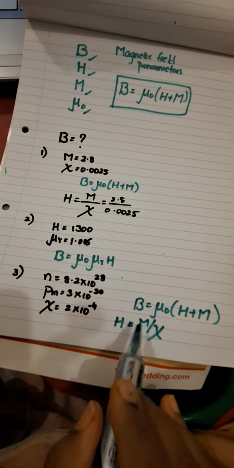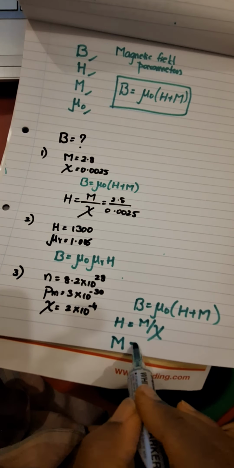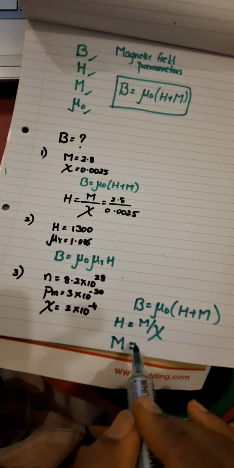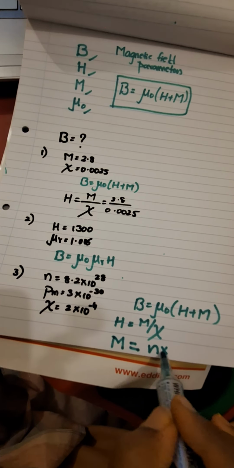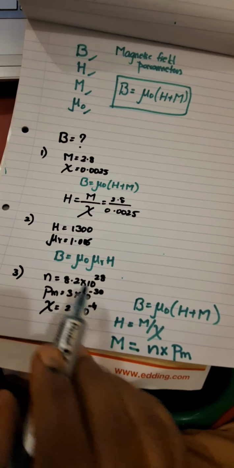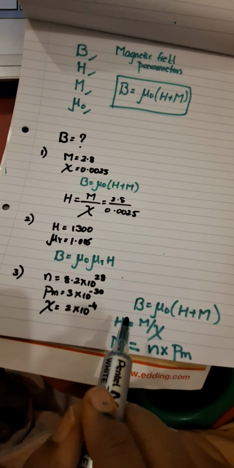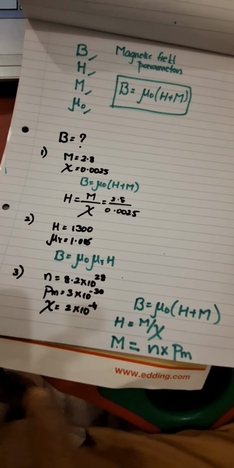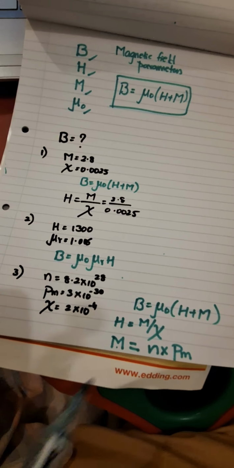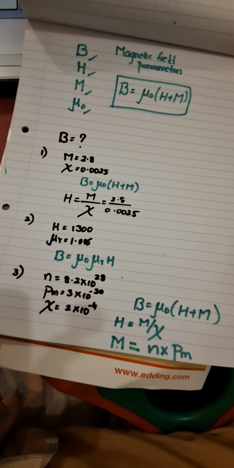Susceptibility I have, but I don't know M. Anyhow, I need M here also, so I want to find M. Magnetization is nothing but number of dipoles into its dipole moment. Number of dipoles into dipole moment will give me M. M by susceptibility will give me H. H and M with mu naught will give me flux density. So you should know all these formulas. Write down the formulas, write down the relations. The ones in green are important to remember to solve these problems. Okay.